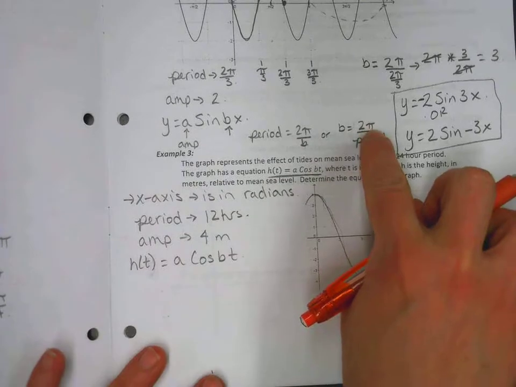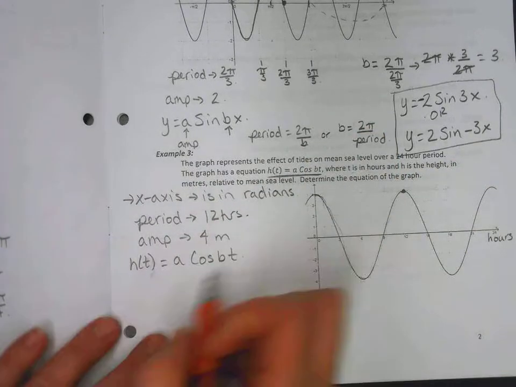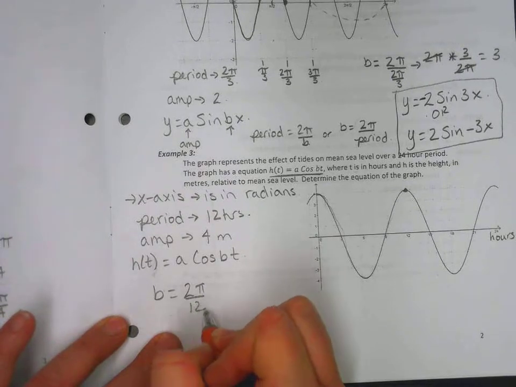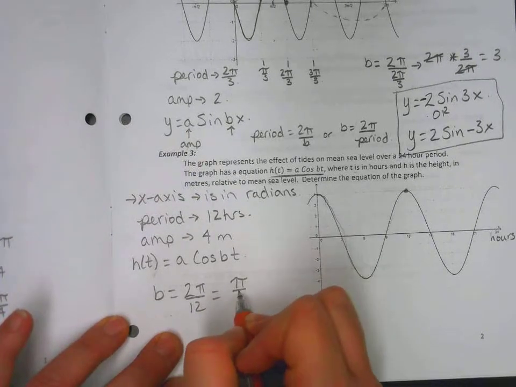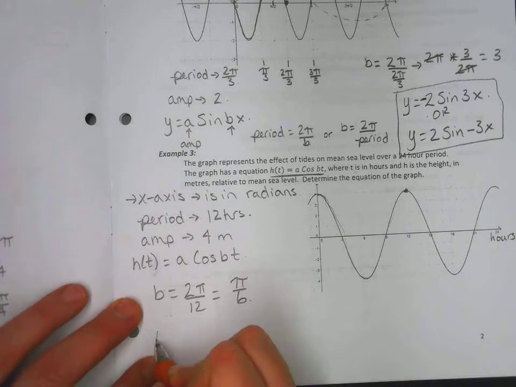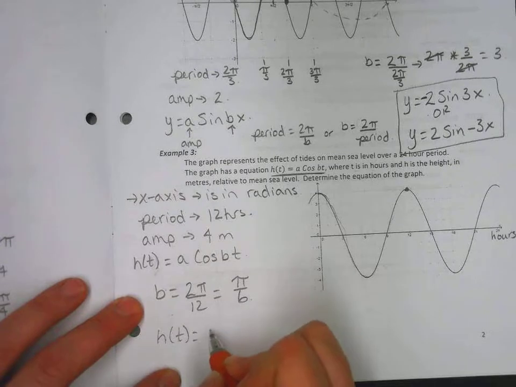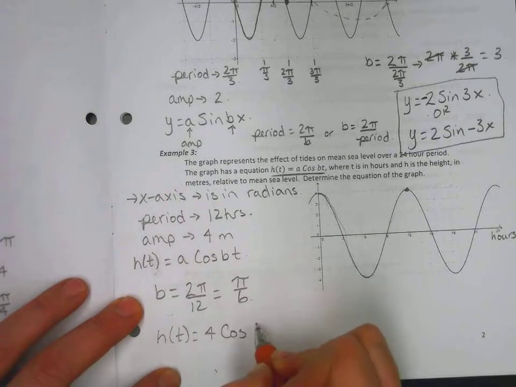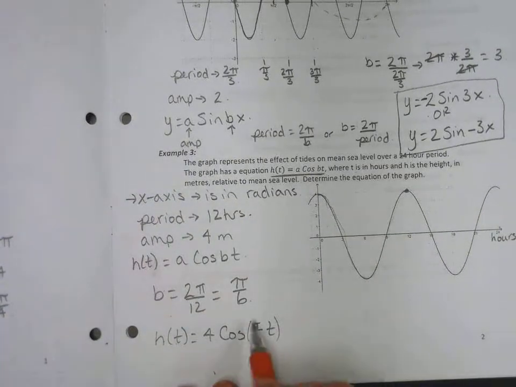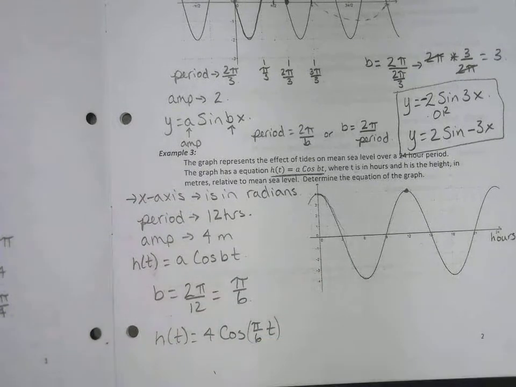But because we're working in radians, we're going to take 2 pi and divide it by our period. So the b value in our equation needs to be pi over 6. So our equation is going to be h of t equals 4 cos of pi over 6 t. And technically that doesn't have to be in brackets, but you want to recognize that this is being multiplied by t before you take the cos of that expression.